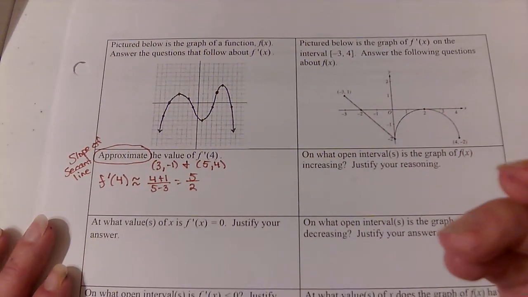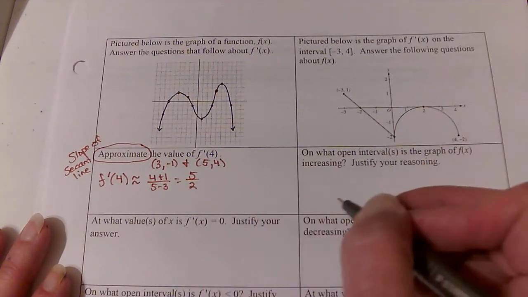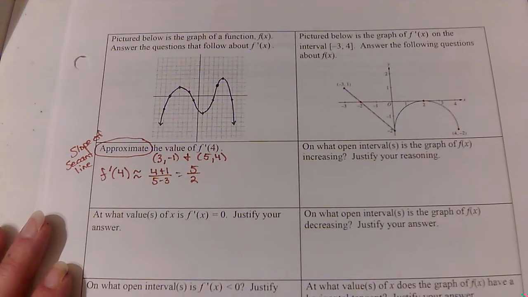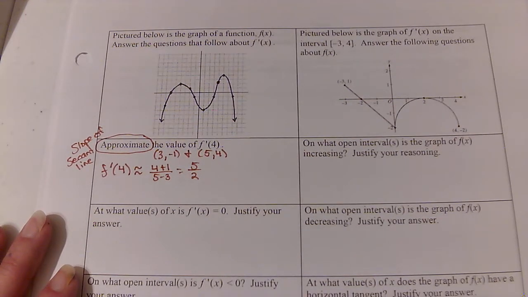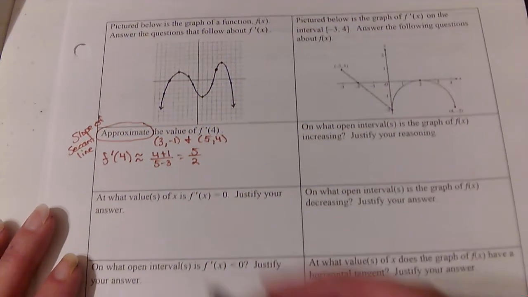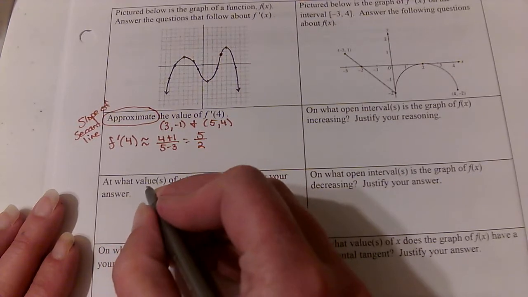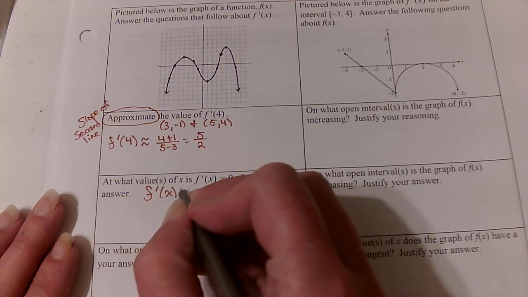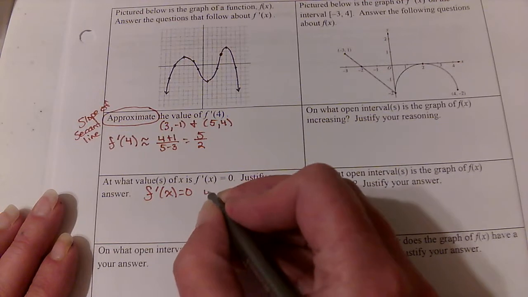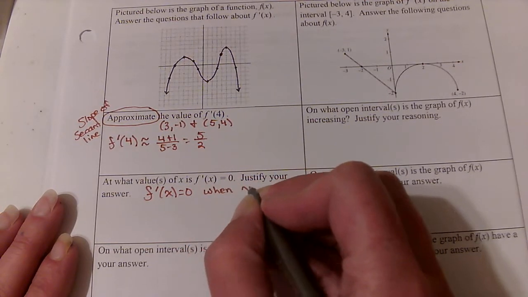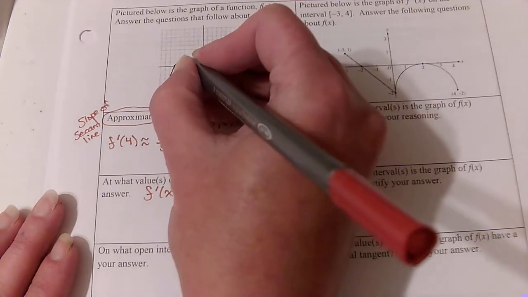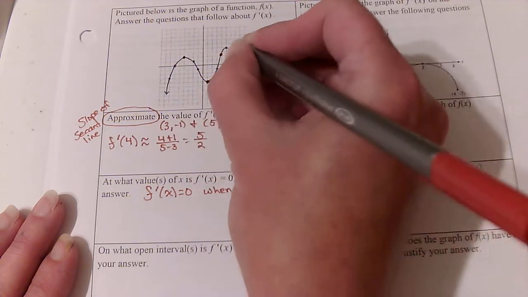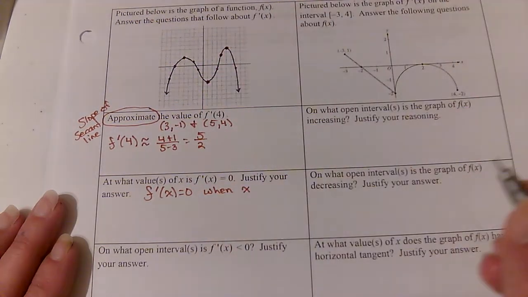At what values of x is f prime equal to 0? The way we would answer that is we would say f prime of x equals 0 when x equals, so there, there, and there.